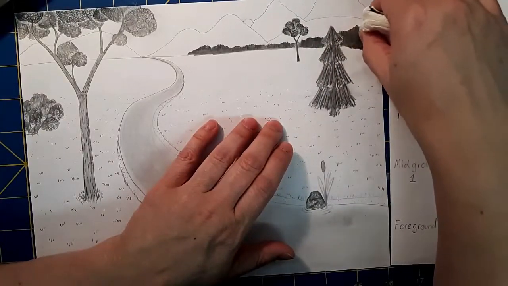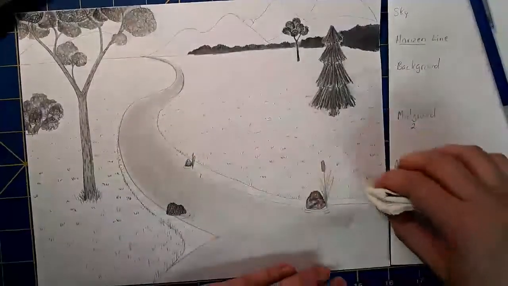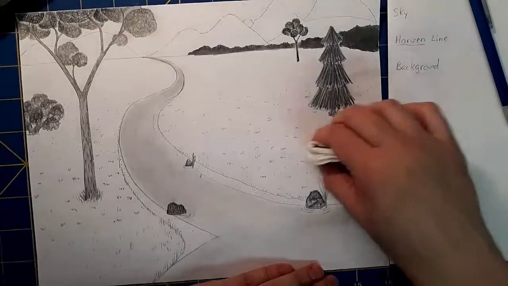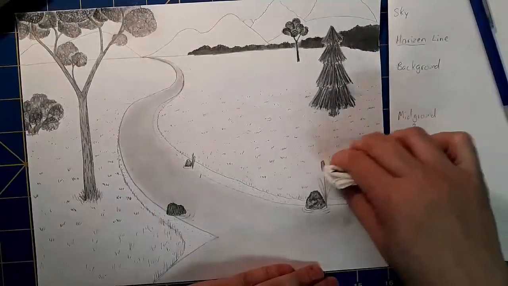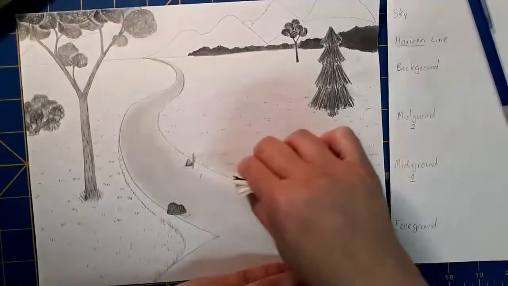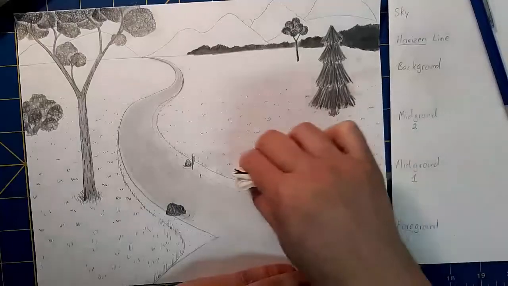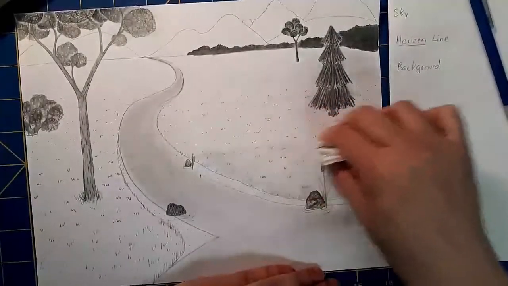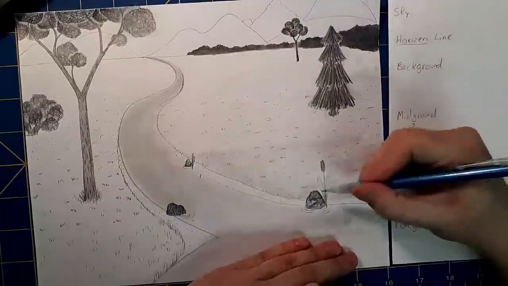This is going to smooth it out in our trees here, but what we really want it for is to start shading in down here. So I'm going to start going just right over the grassy areas. Let's shade these in a little better while we're at it.